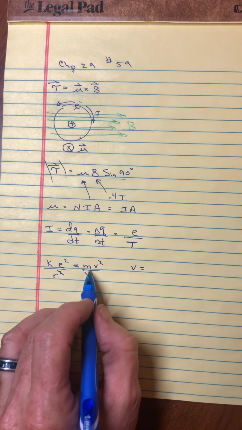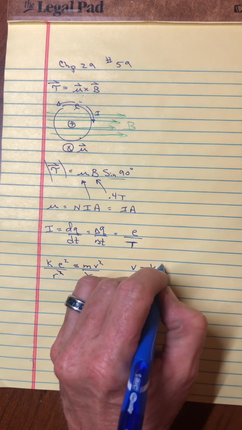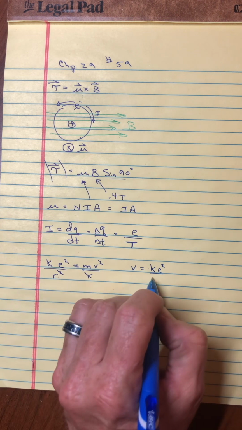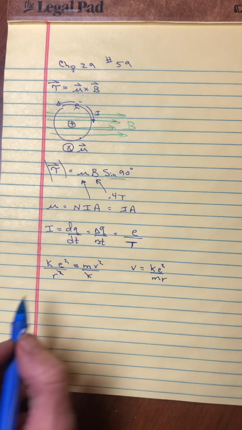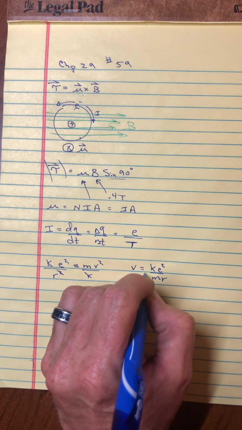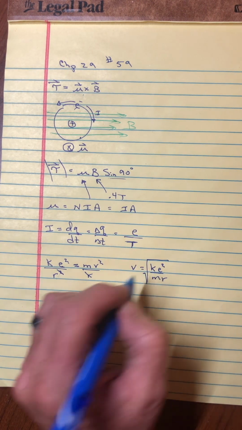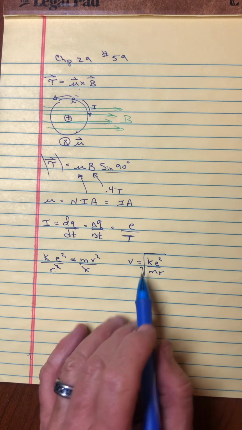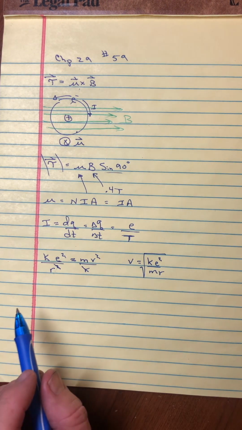And so v squared would be Coulomb's constant, e squared, over m and r. That would be v squared, and so v should be the square root. And so that's how fast it is going.